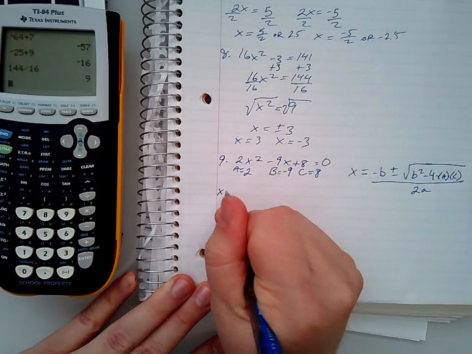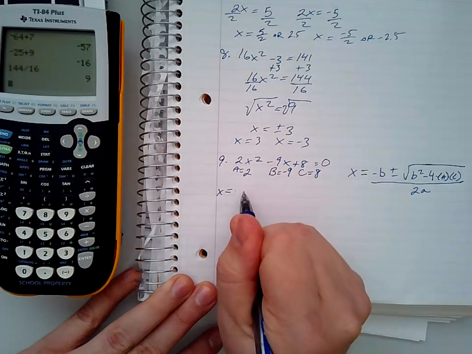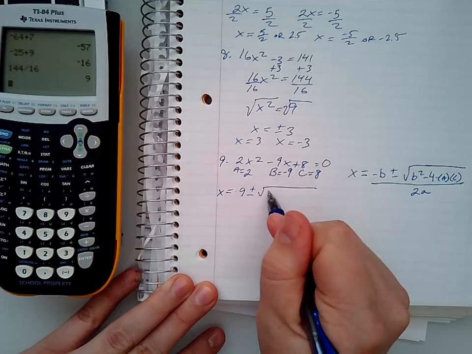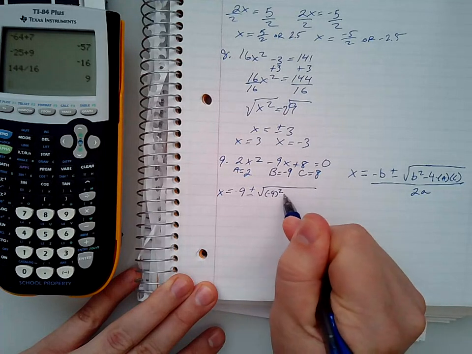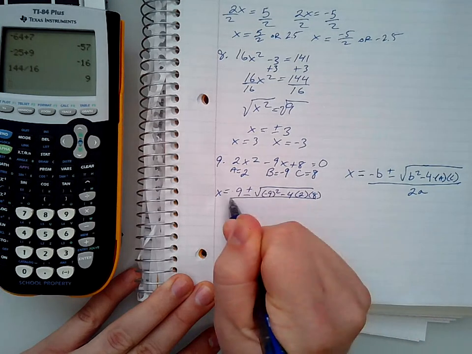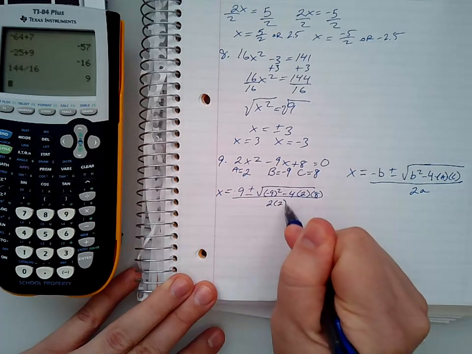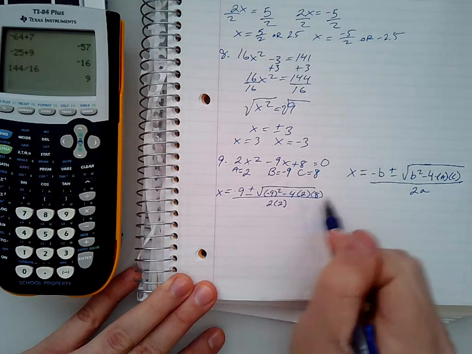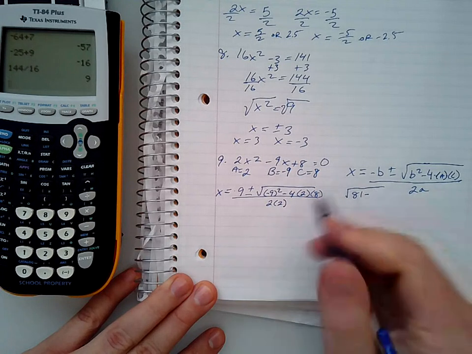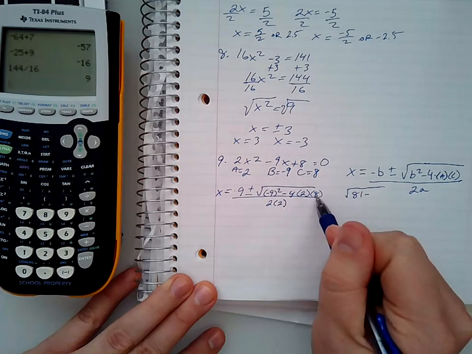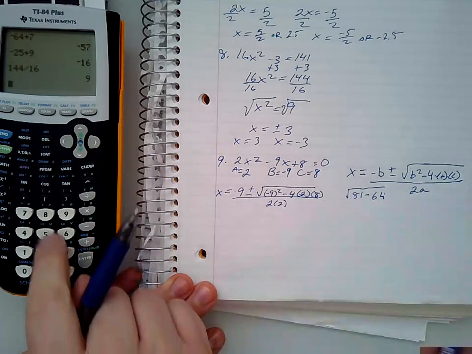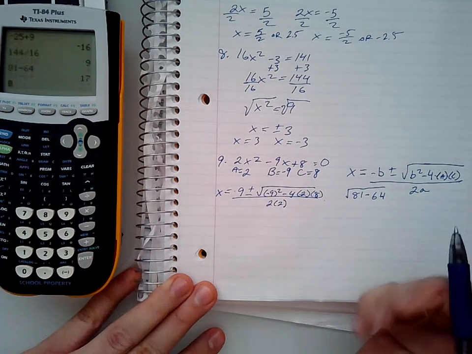So x is equal to negative 9, which is positive 9, plus or minus the square root of negative 9 squared minus 4 times 2 times 8, all over 2 times 2. We always work this out first. So that says the square root of 81 minus 4 times 2 is 8. 8 times 8 is 64. 81 minus 64 is what that's going to say. 81 minus 64 is 17.